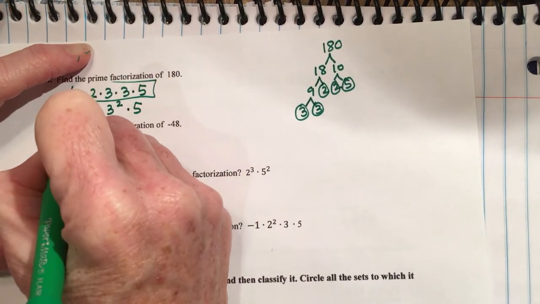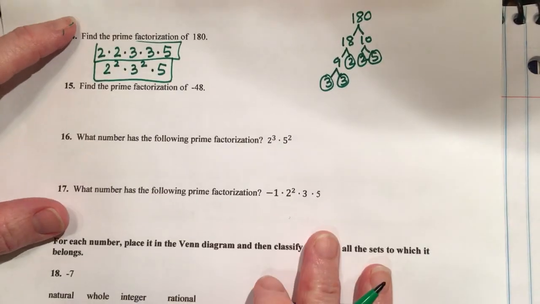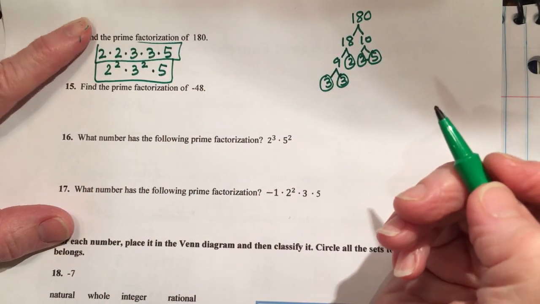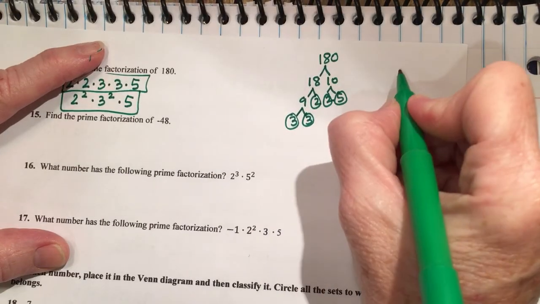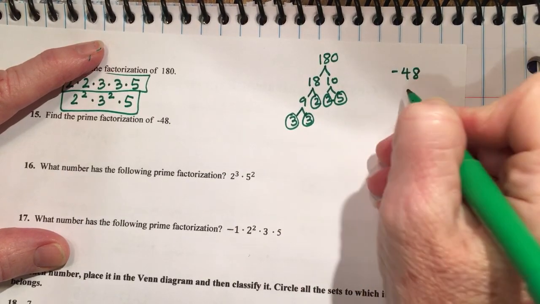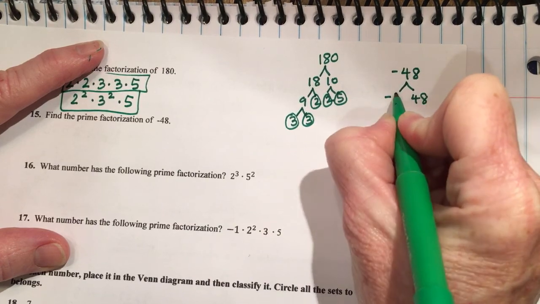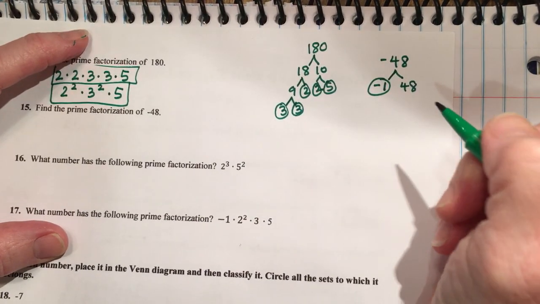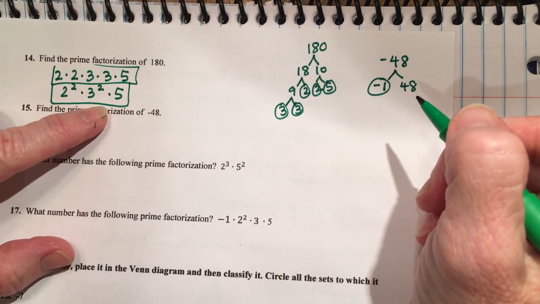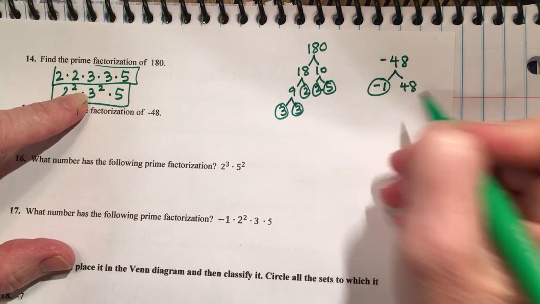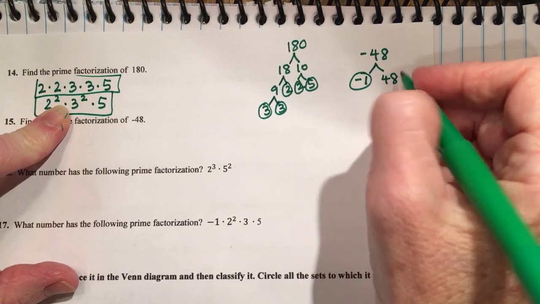All right, so you need to know how to write it either way. For 15, I'm starting with a negative number this time, so negative 48. Remember, when there's a negative, I'm going to just rewrite this first as negative 1 times 48 so that I don't forget about the negative 1. I need to make that part of my expanded form and my exponential form. All right, and then now I'll just do 48 like a regular factor tree.